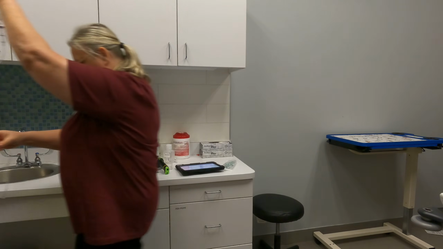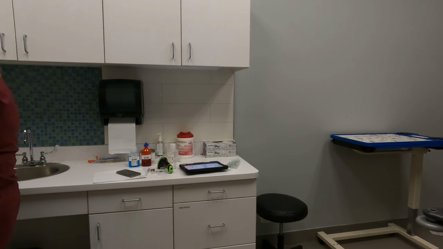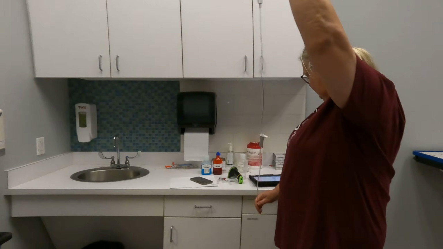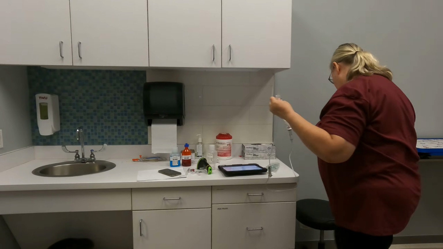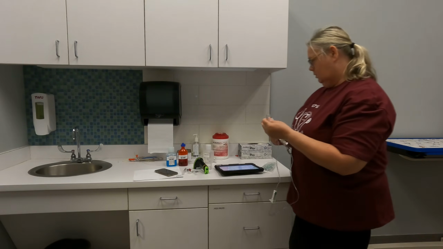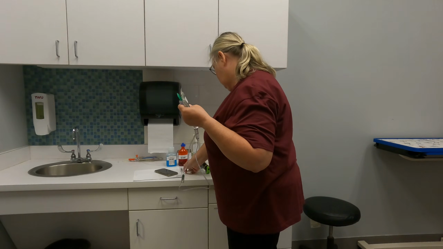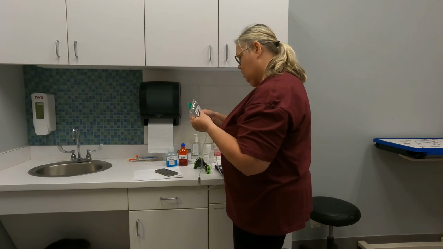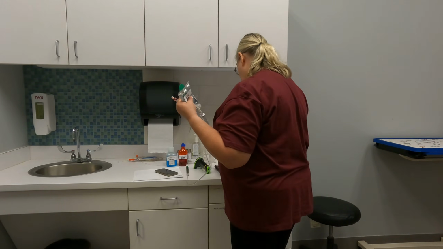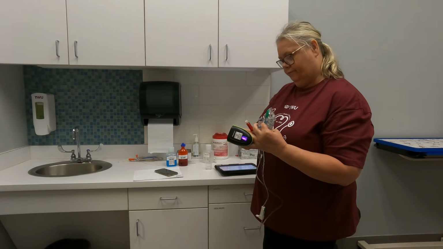I have to go over here, sorry. Sorry, I'm off camera while I'm priming. Okay. So now I have all these ready, ready to go.